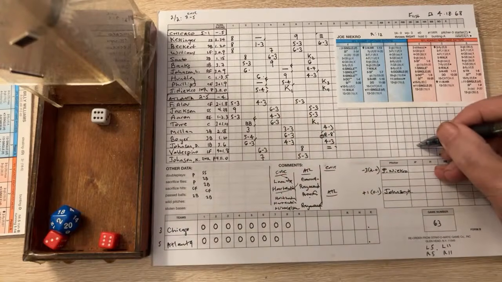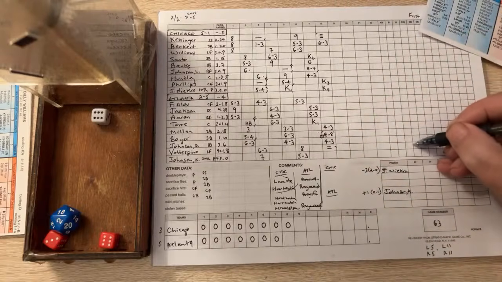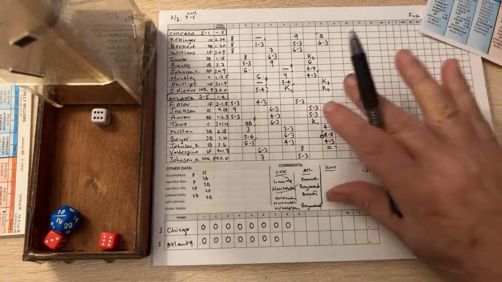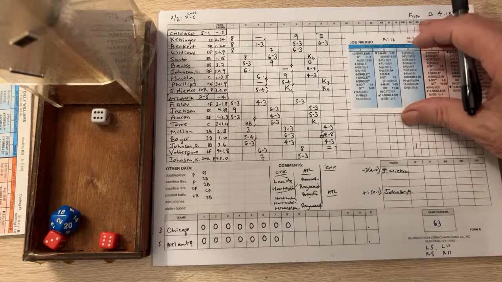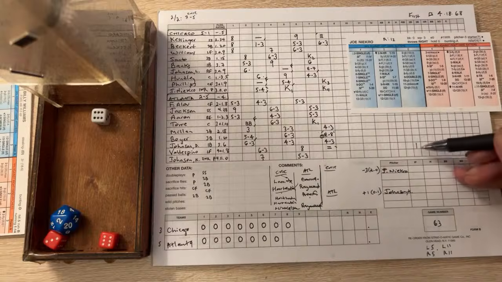Now we denote, that's the first run of the game, we denote the run batted in right here. All this stuff, at bats, runs, hits, I don't do any of that. I keep my stats separately in programs, but I do the RBIs here for when I'm entering the data.